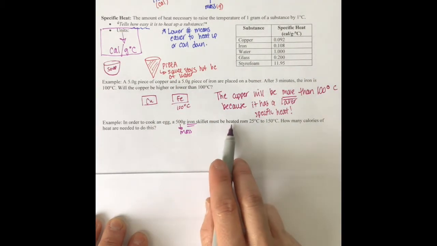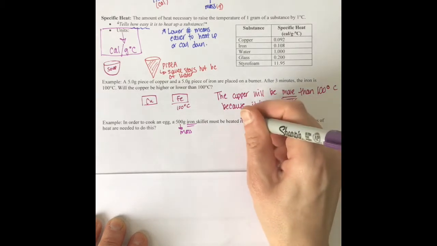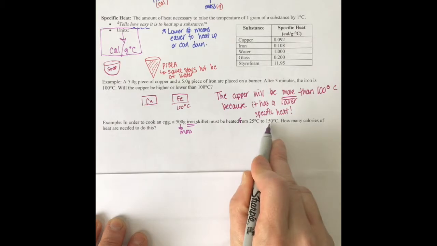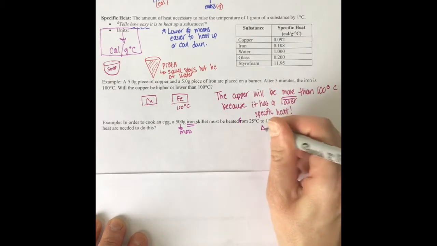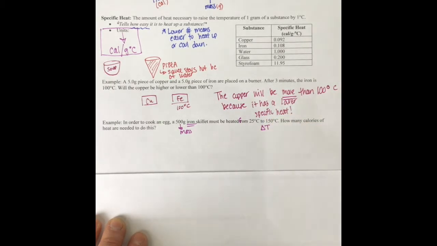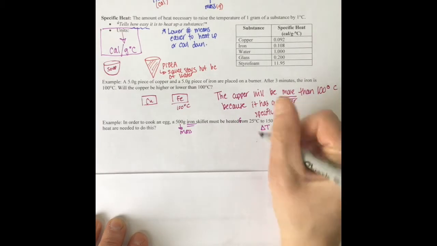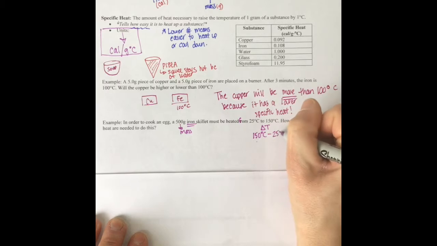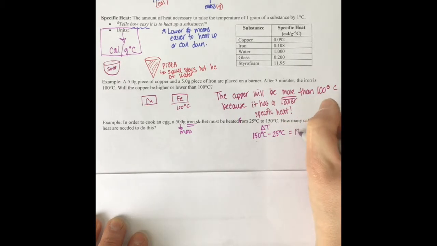The skillet is going to be heated from 25 degrees Celsius to 150. So here's where we will find our change in temperature. The change in temperature is always going to be your final temperature minus your initial temperature.